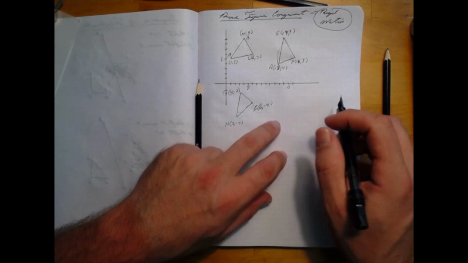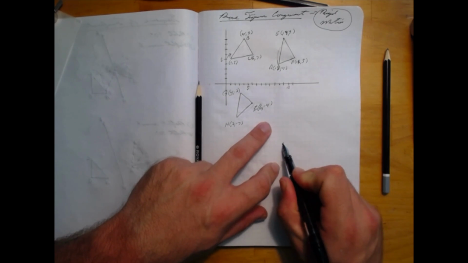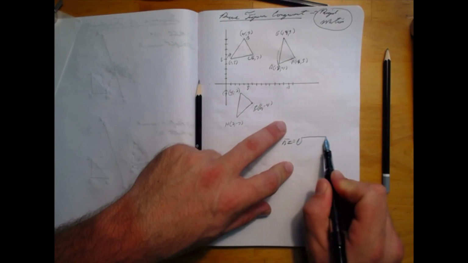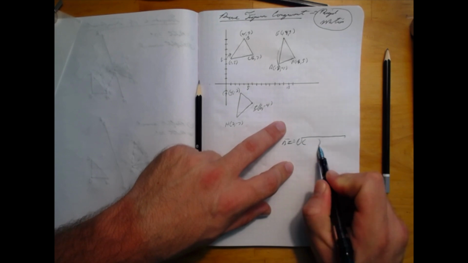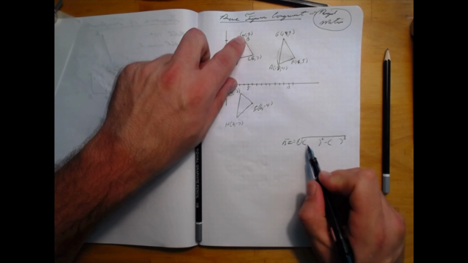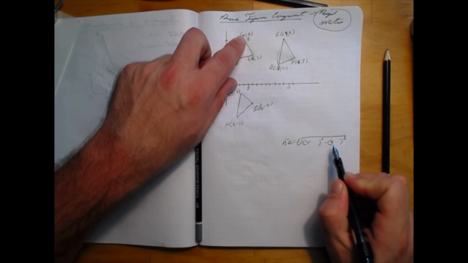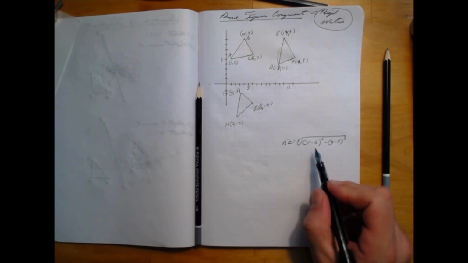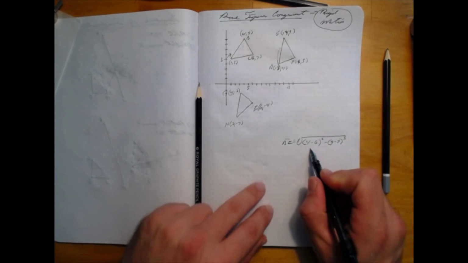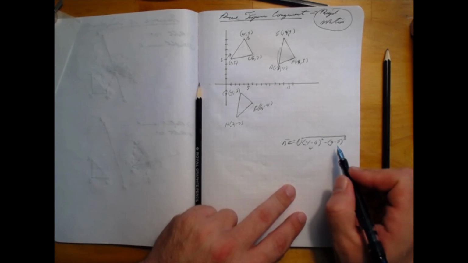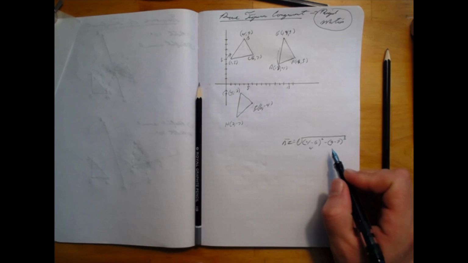So what I'm going to do is check a single side. I'm going to look at side BC, and using the distance formula, it is equal to the square root of, I have a 4 and a 9 minus a 6 and a 7. So 4 minus 6, that's 2, squared is 4. 9 minus 7 is 2, squared is 4.